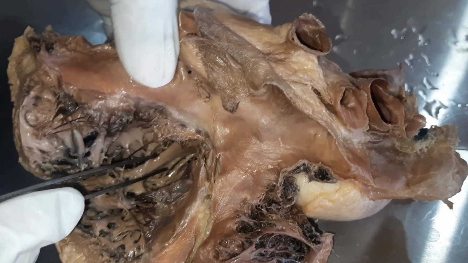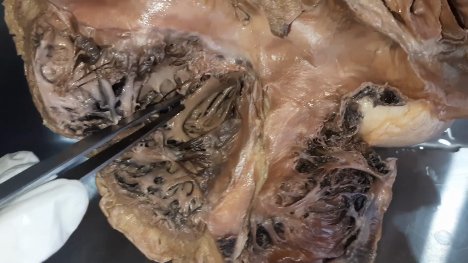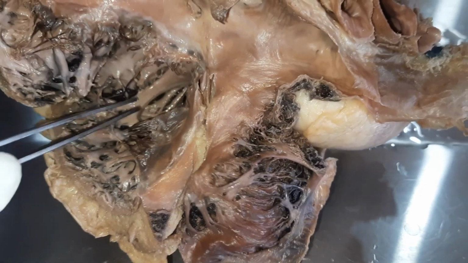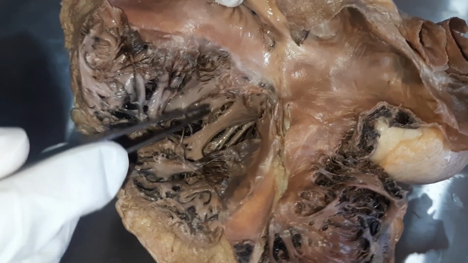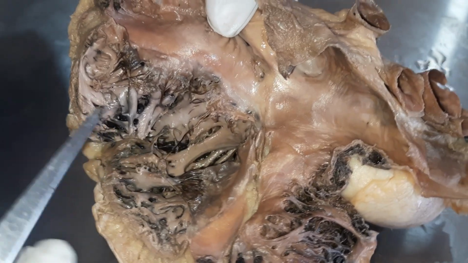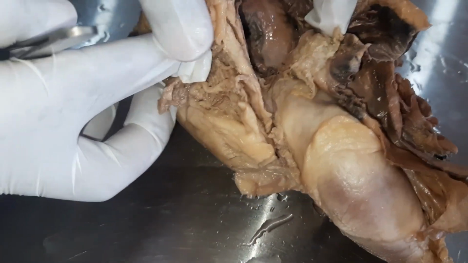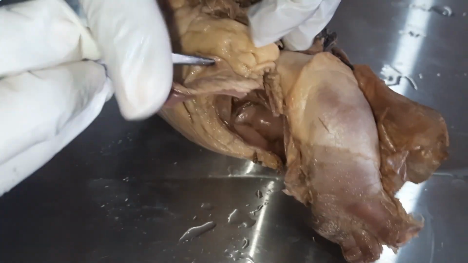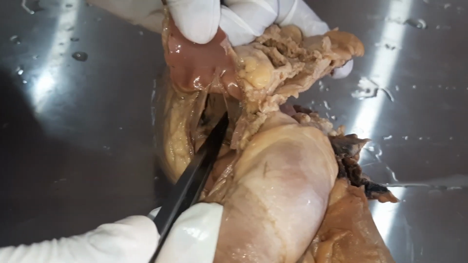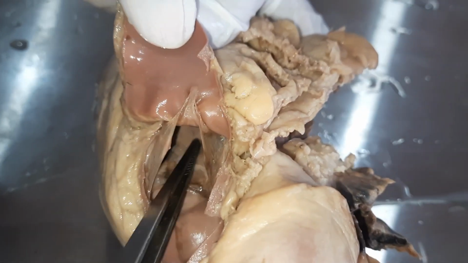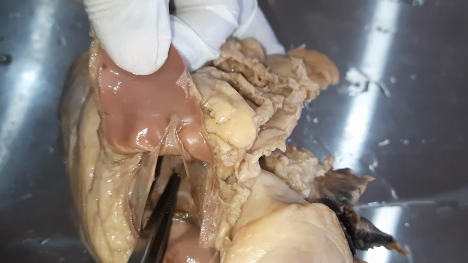Now the third one is called ridge. Whatever irregularities we can see here, other than the papillary muscles and the bridge, we can call the ridge. So these are ridges that we can see here. The best example of ridge that we have already discussed is called supraventricular crest. So supraventricular crest is here. Once again we can see that here, which is dividing the right ventricle into an upper part and a lower part. So this is the ridge.